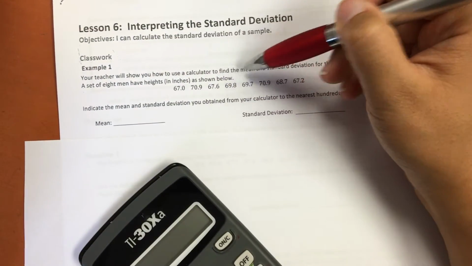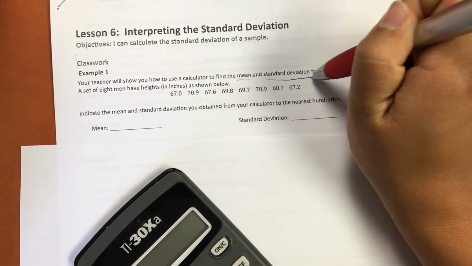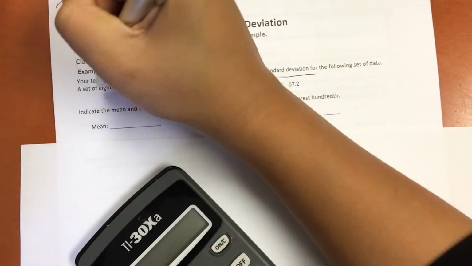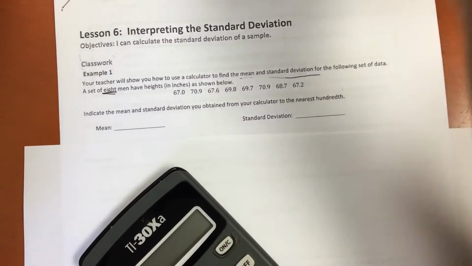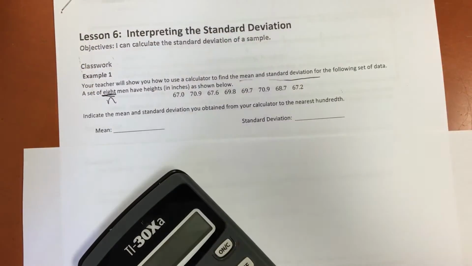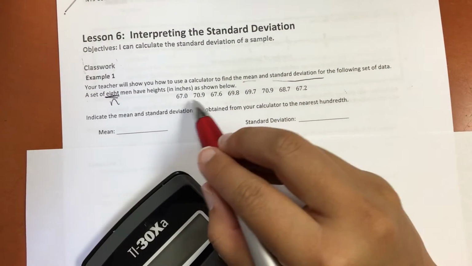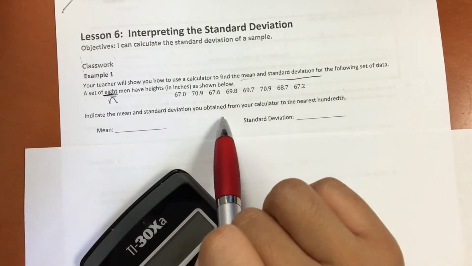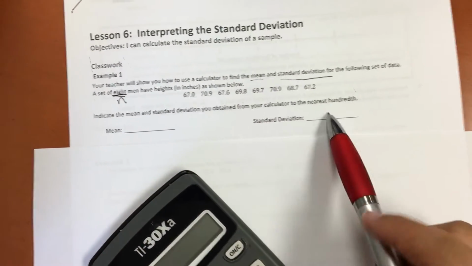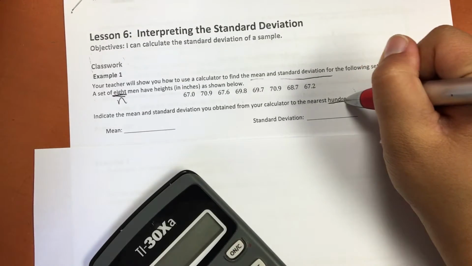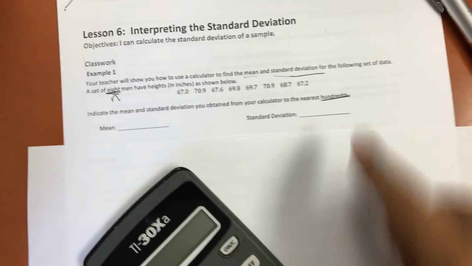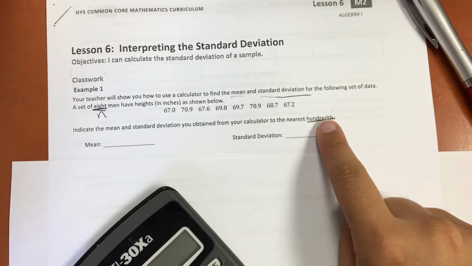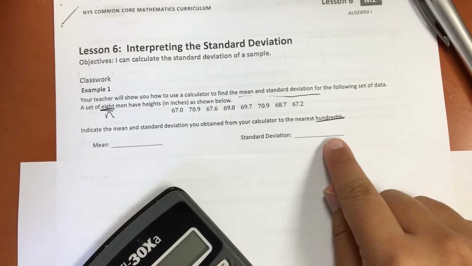That's me. Find the mean and the standard deviation for the following set of data. A set of 8 men, that's our n, have heights shown below. And then there's 8 heights here. Indicate the mean and standard deviation you obtained from your calculator to the nearest hundredth. Hundredth, okay, good. So they tell you. If they don't tell you, then you might have to look up how many digits you need.